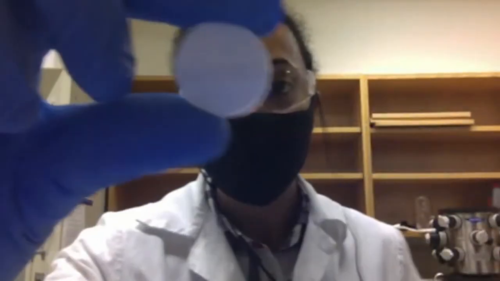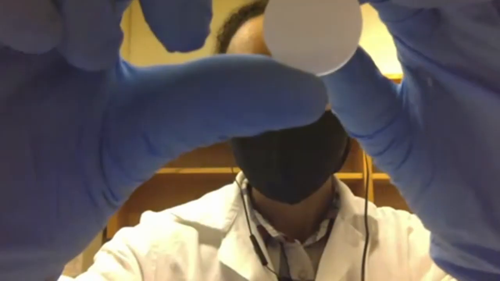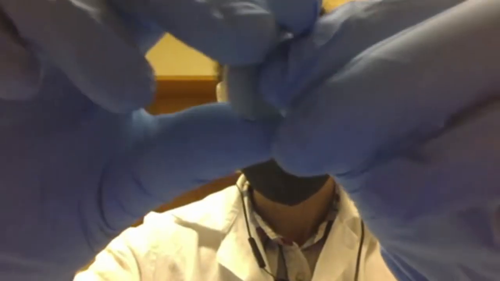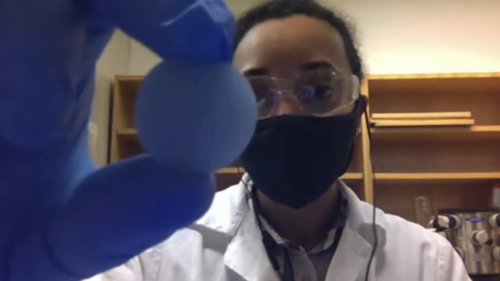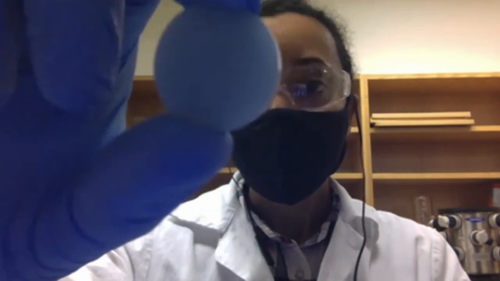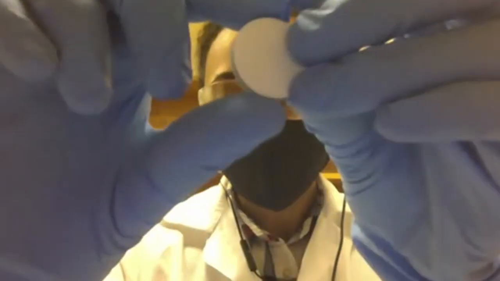And then you have to get a Teflon septum, which has 2 different colors. There's this white part, and if you flip it, there's a bluish. So the white is with the Teflon.